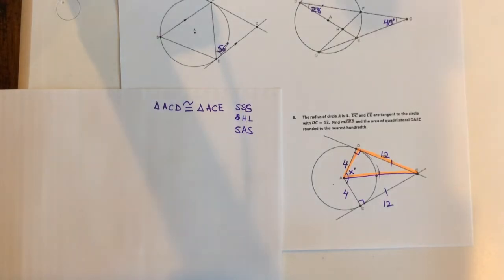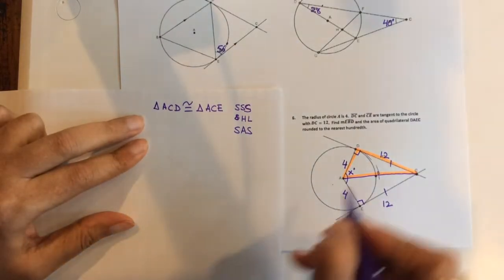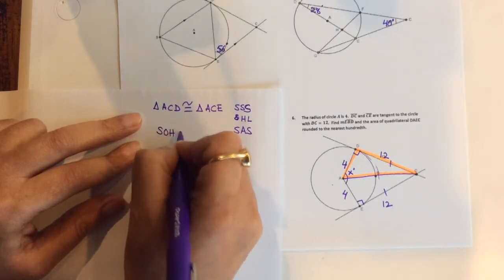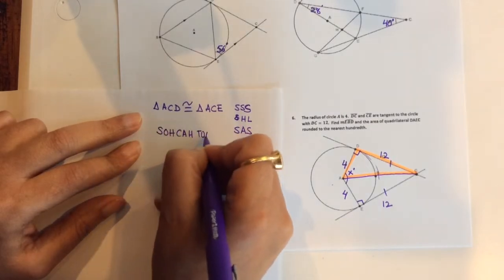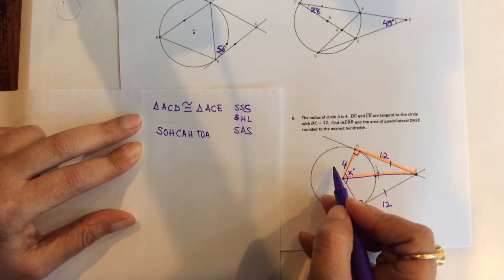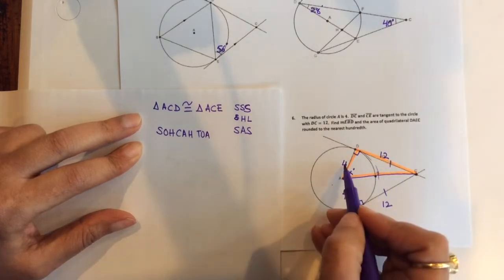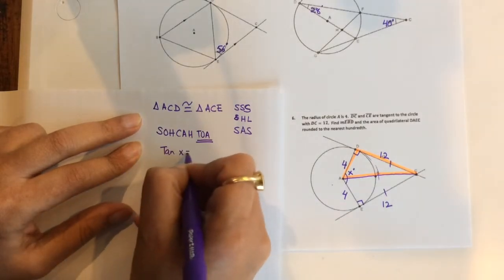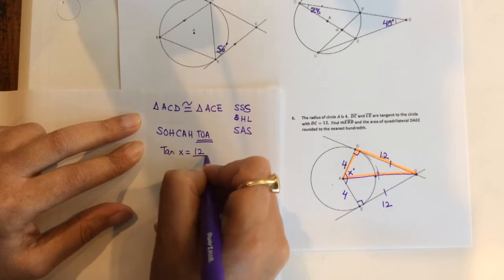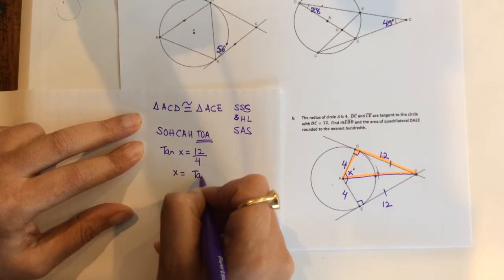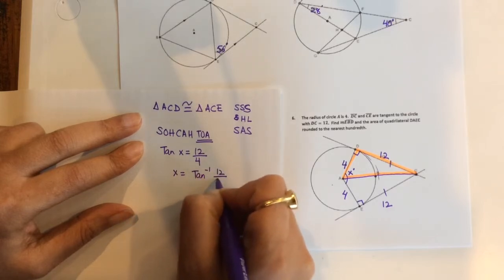Okay, hopefully you have found this angle measure X, and if you haven't, follow along with me. I'm going back to my trig ratios, SOHCAHTOA. If I'm looking at this angle X, I know the opposite and I know the adjacent, so I should go with the tan. Tan of angle X is opposite over adjacent, 12 over 4. So to figure out X, I have to do tan inverse of 12 over 4.